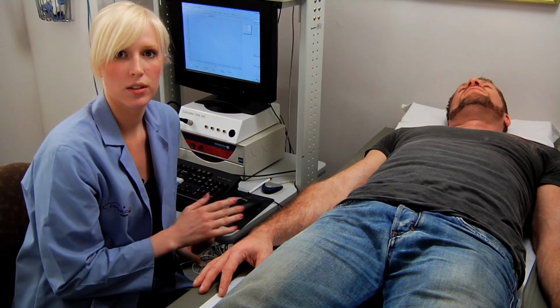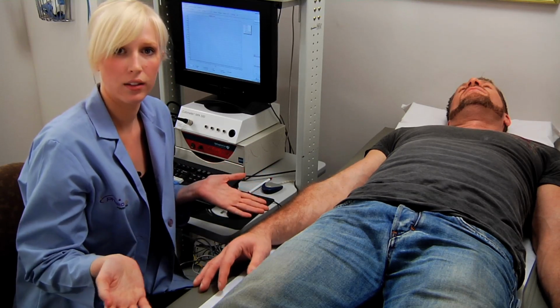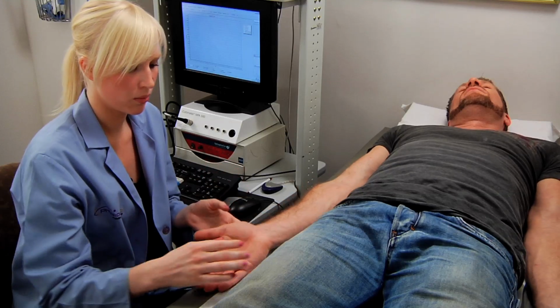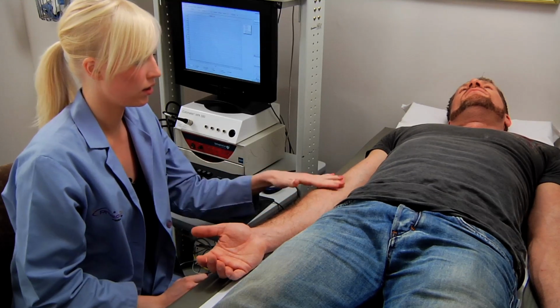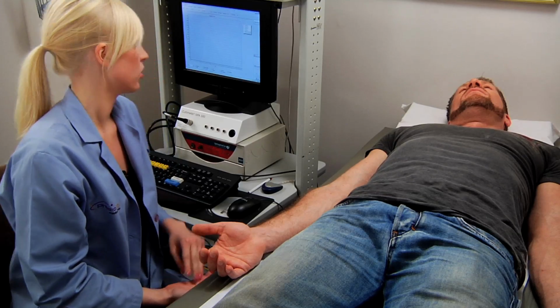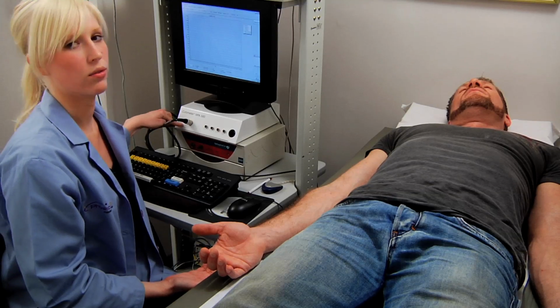First, I want you to notice that my patient is lying flat. I'm going to ask him to put his palm facing the ceiling, and his forearm will be flat. But before you get started with this test, you want to make sure you have a pen, a measuring tape, and you want to make sure the green light is on for the cutometer.